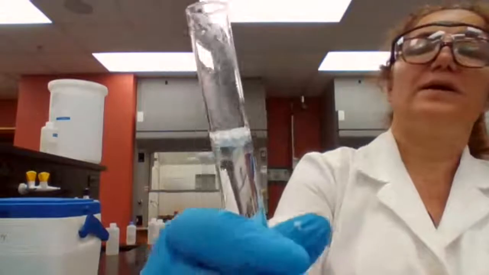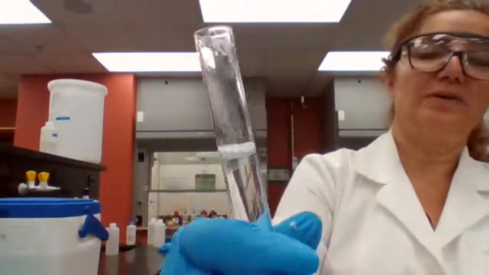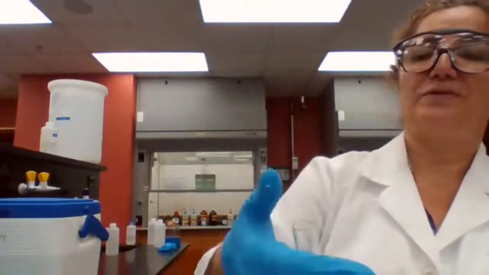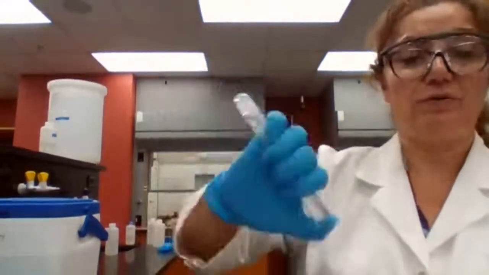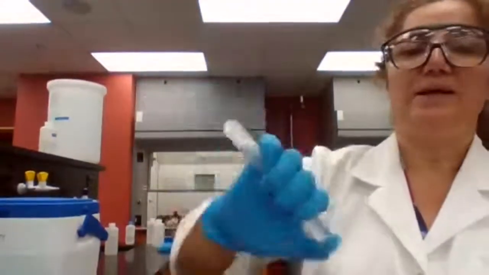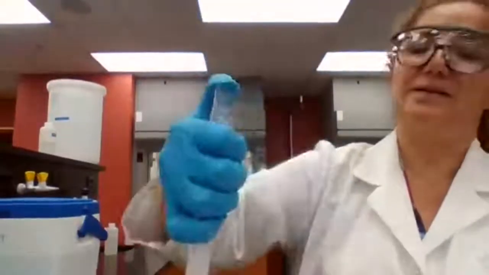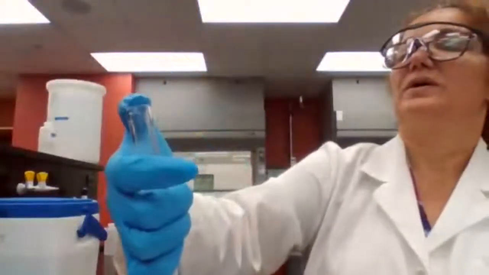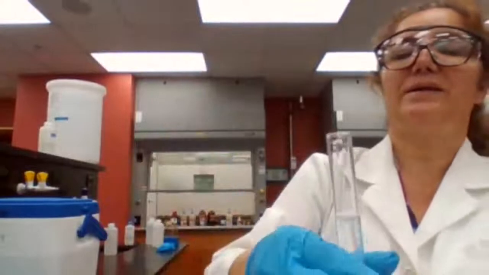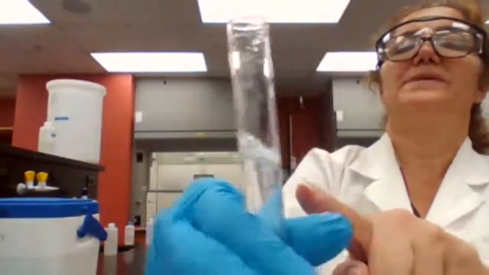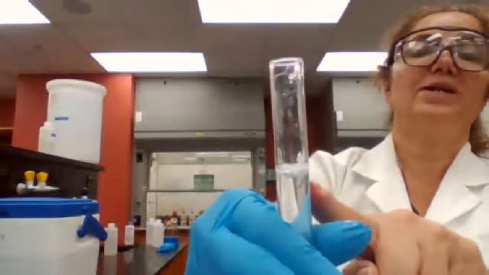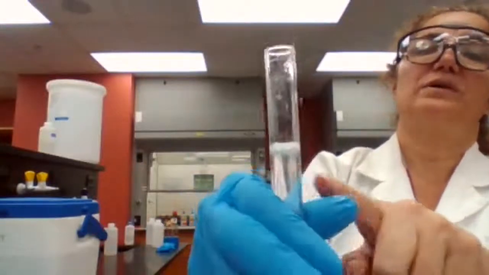That's why it still is not dissolved, but I'm going to save it and show you before we leave the lab today. It is reacting and it's still forming bubbles on top. That means it still is reacting, but it's much less than what I started with.